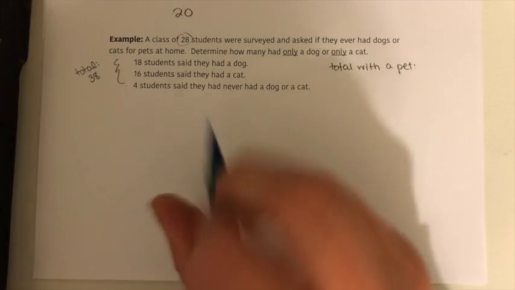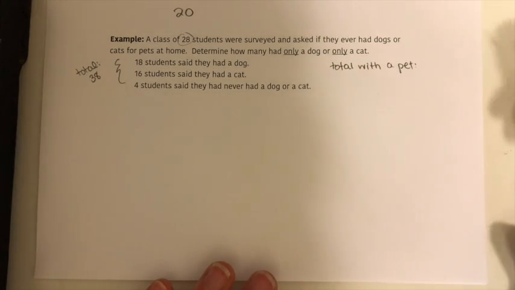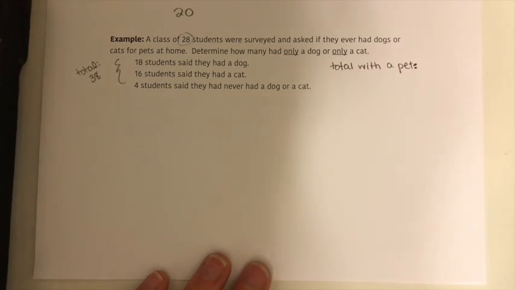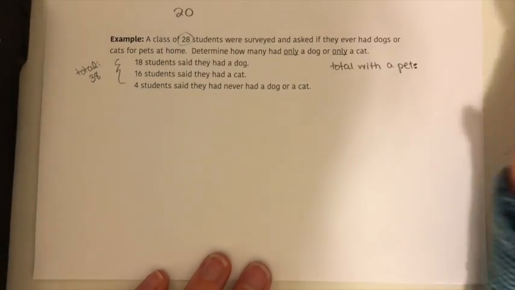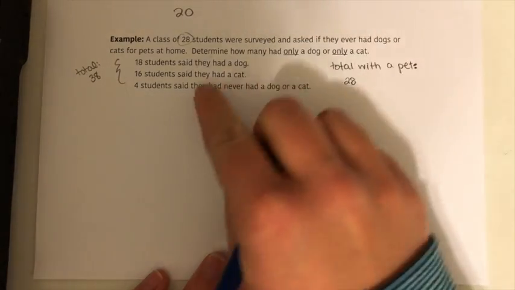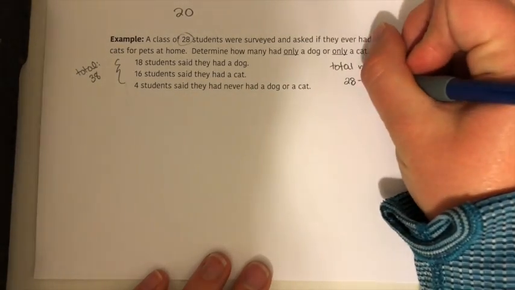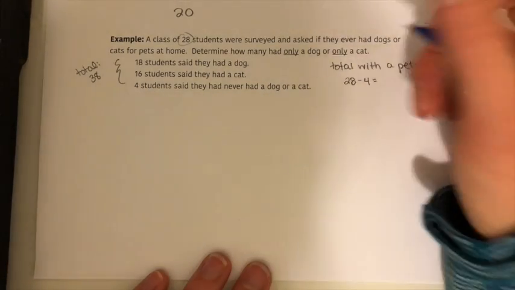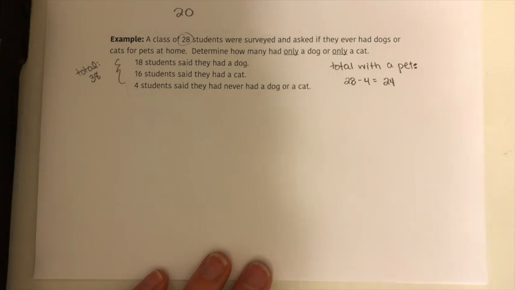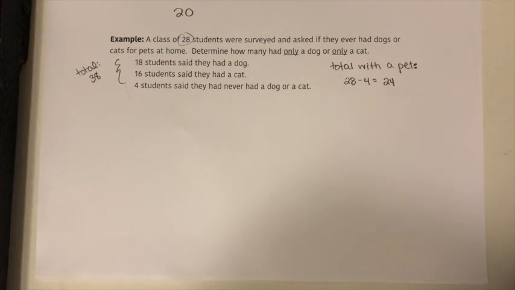You might want to write up in the margins here like I am, because we just want to make sure that you have enough room. So the total with a pet, if 28 students were surveyed, and we know that 4 don't have a dog or a cat, we know that 24 have pets. Okay, so that's the first thing that we want to think about.